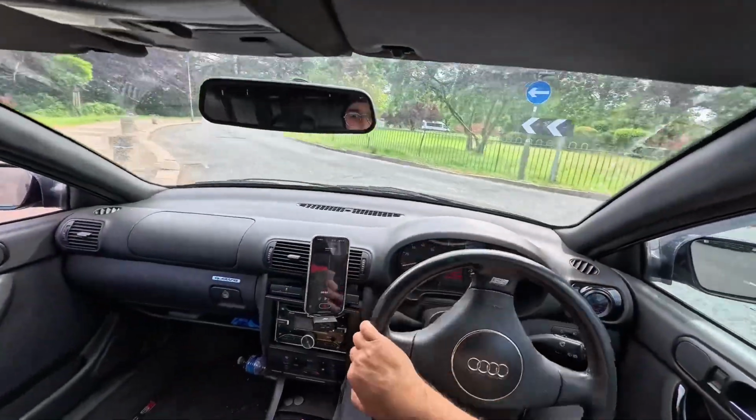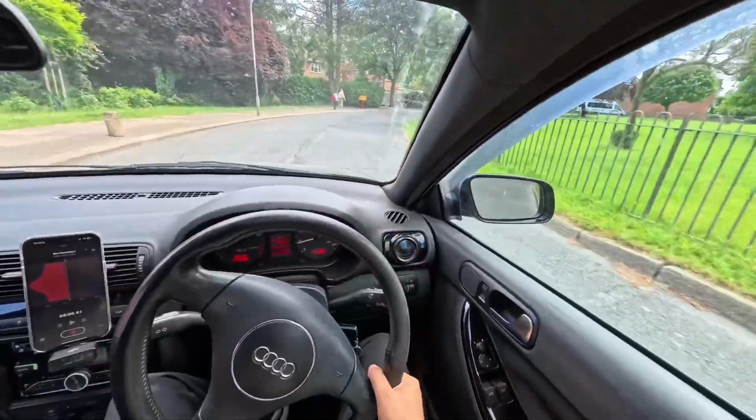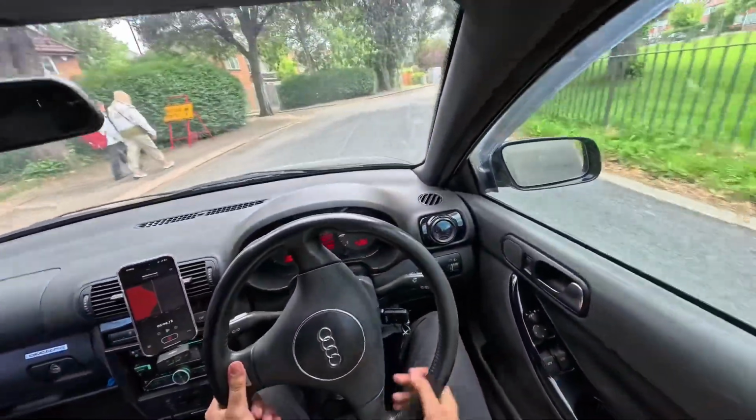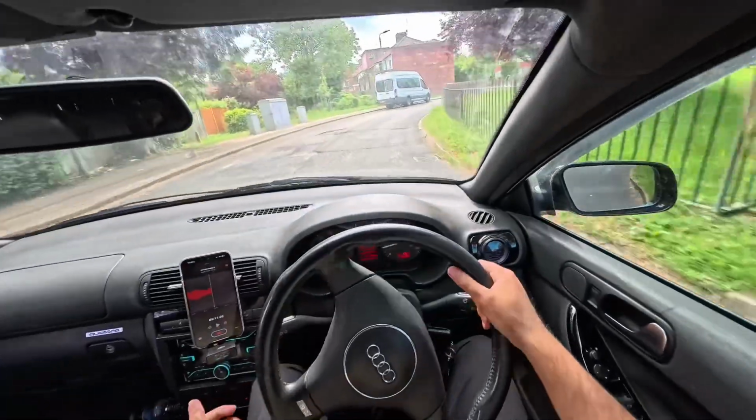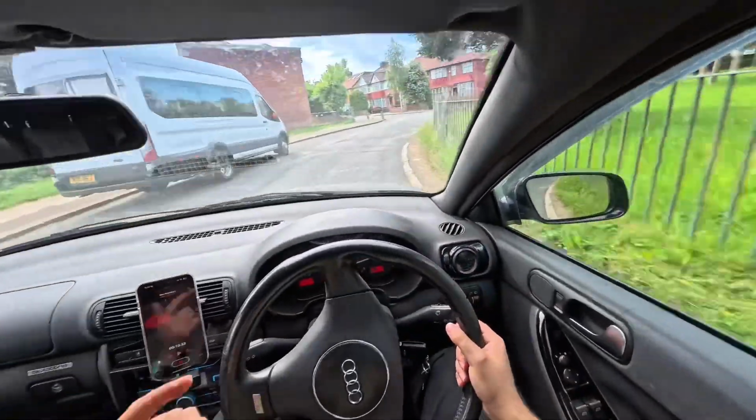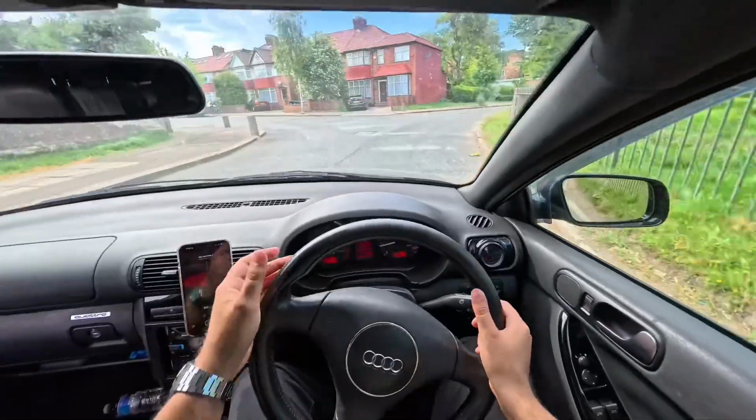This sounds insane, man. Every time I drive this car, I get excited, bro. There is nothing in this world that makes me as happy as this car, bro.